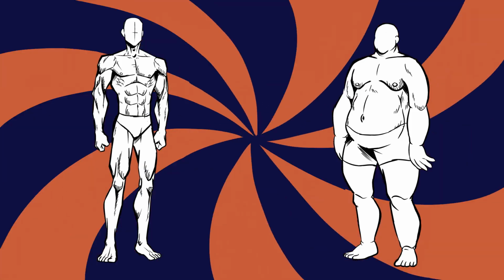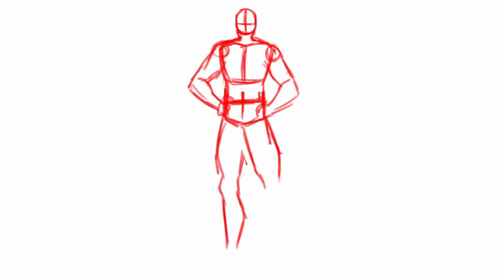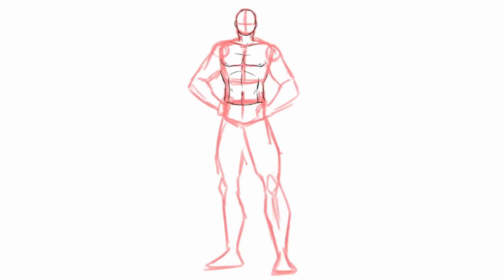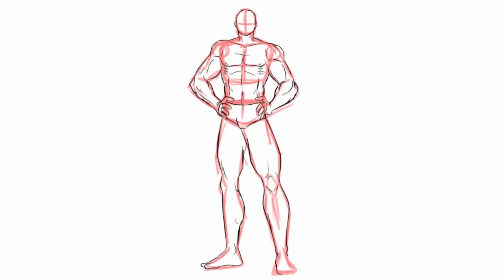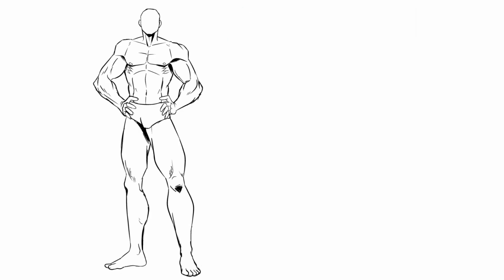First, let's combine the muscular build and the plus size build. This build is bulkier than the muscular build. You can see a lot of muscles, however, we're just going to add a bit of fat around the belly so the abdominal muscles aren't super prominent. I call this the strongman build.